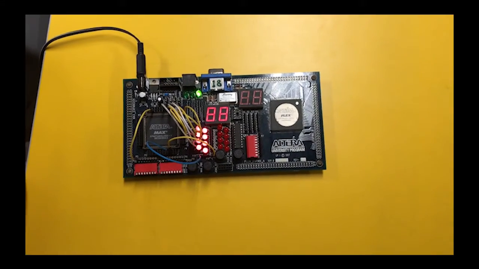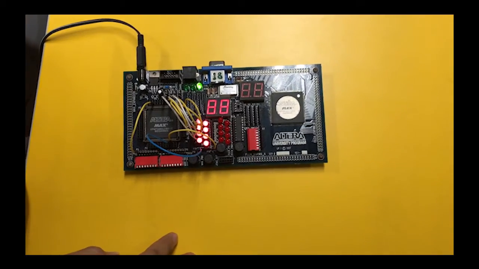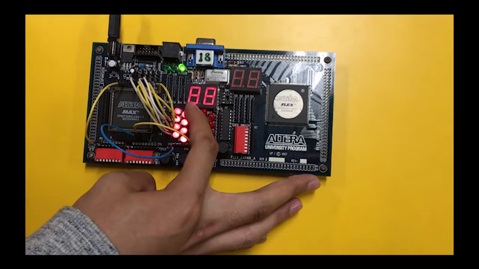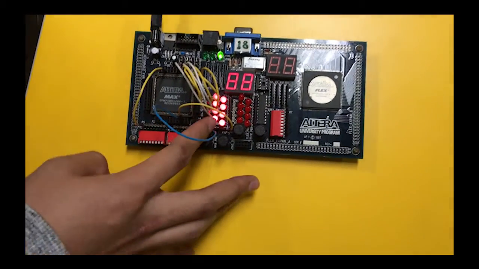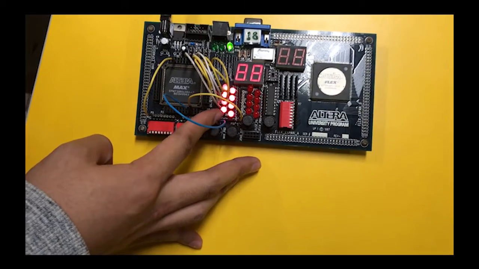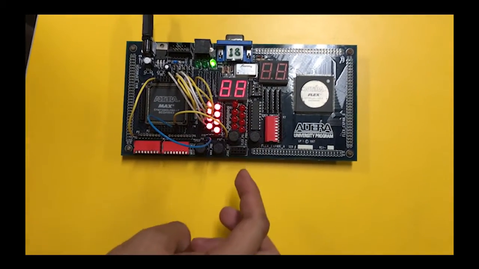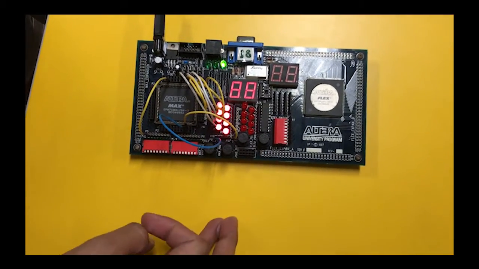Okay, our group is doing a car park indicator system to show how many available lots. The 7 segment display, which is this one, will show the number of available lots. Then the LED lights will show whether the lots are empty or not. If the lights are on, meaning the lot is available. If the light is off, meaning the lot is occupied.